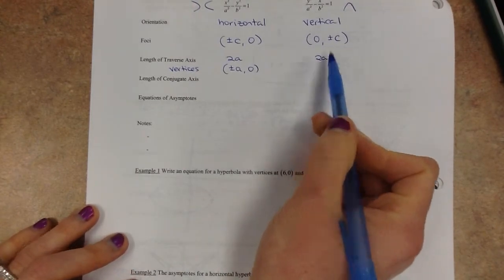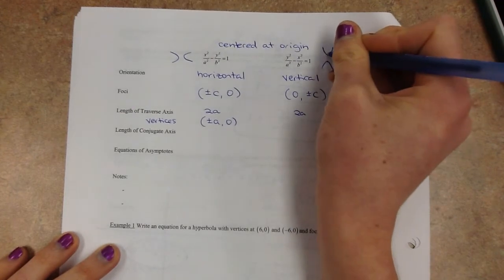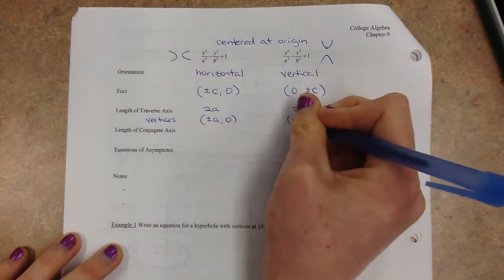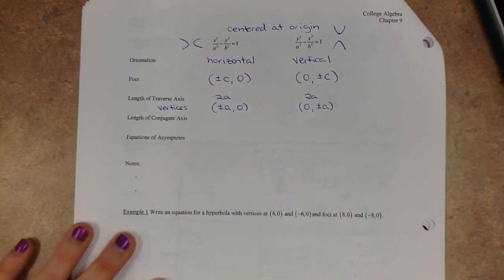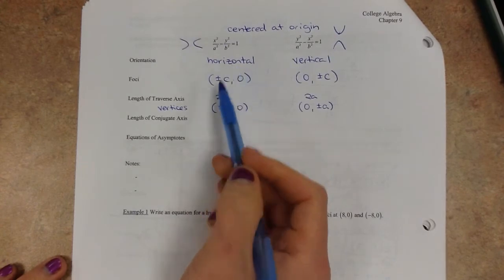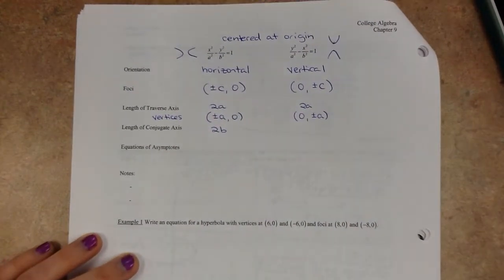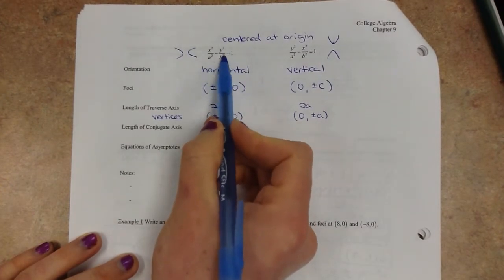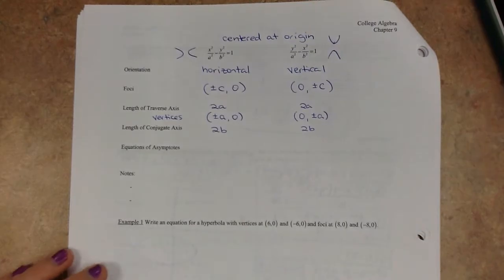Here you'd go a units up and a units down to get to your vertices, and that's like this point and this point right here. So the x value is 0, but for y you go up or down a. Okay, and the conjugate axis, remember, is the opposite one. So with the horizontal hyperbola, the conjugate axis is vertical. It has a length of 2b. Notice b right there. This conjugate axis would also have a length of 2b.